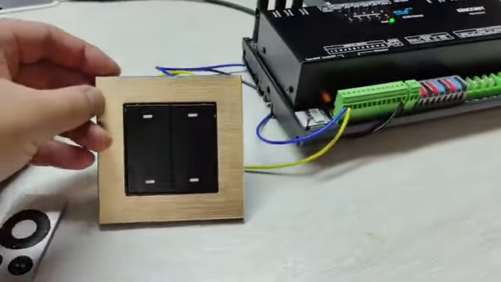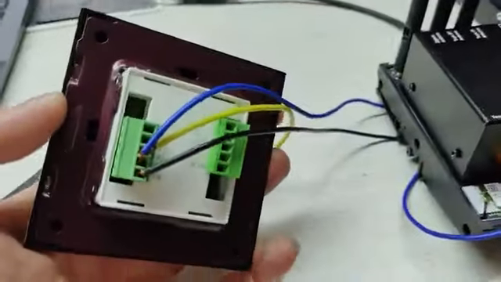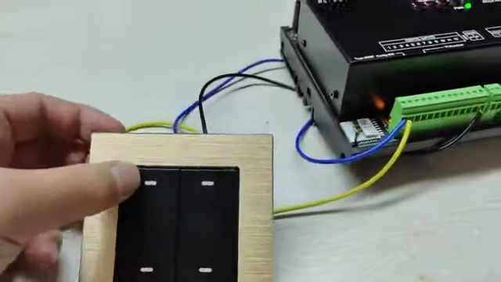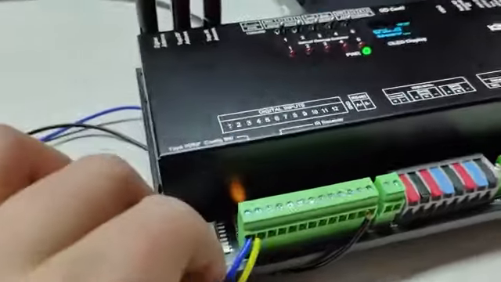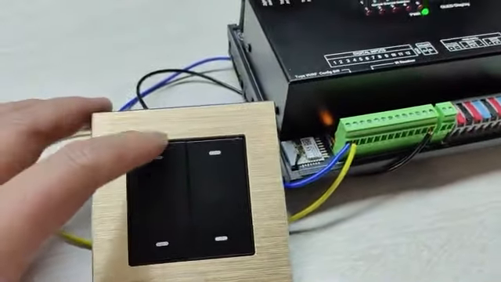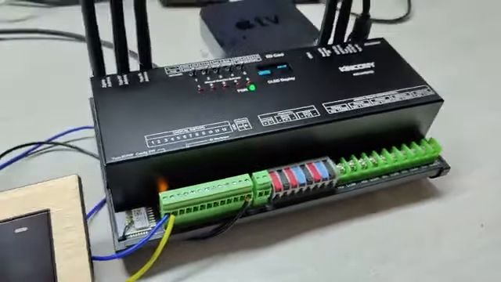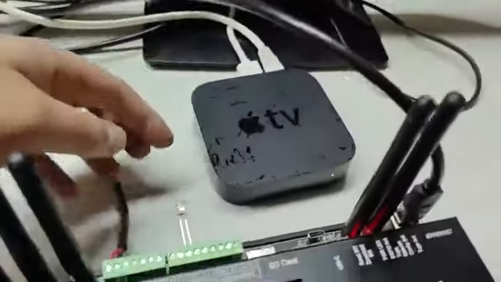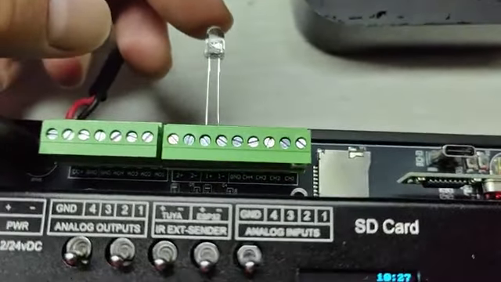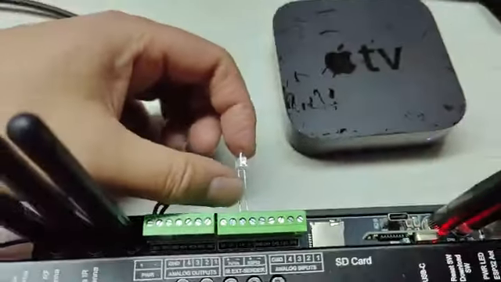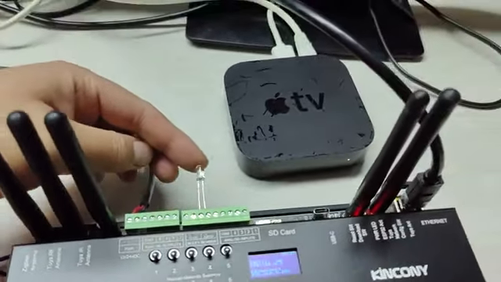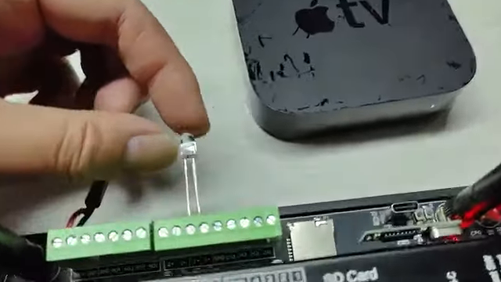And this has a wall switch. The 4-button wall switch. I have connected K1 and K2, just use 2 buttons to connect with the digital input 1 and 2, because I will show you how to send the IR signal by this wall switch. And this is Apple TV, and you can see I have connected IR turbo. This is IR send turbo, and also you can use any cable to extend the distance. I have tested 300 meters, also no problem.